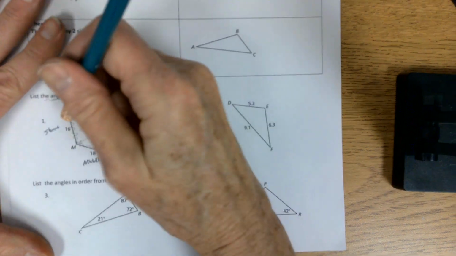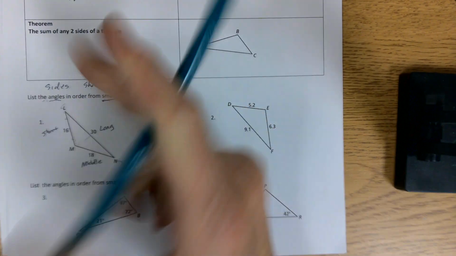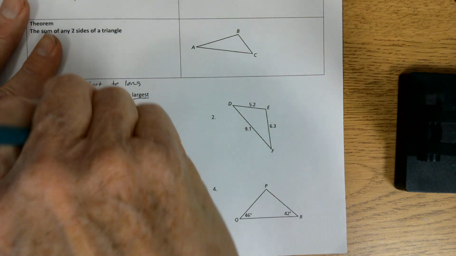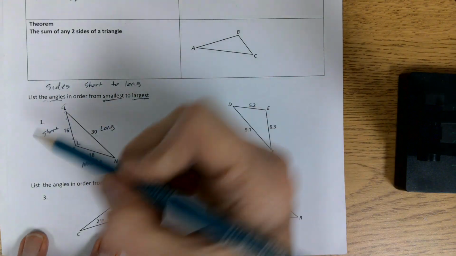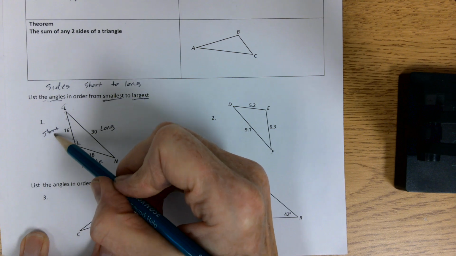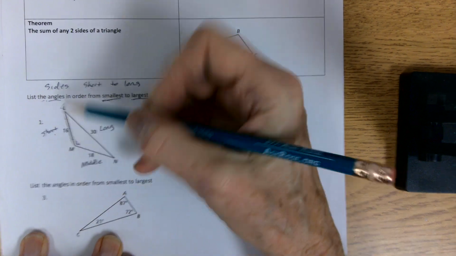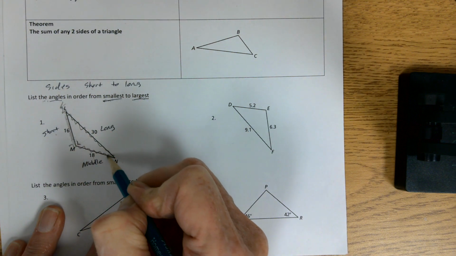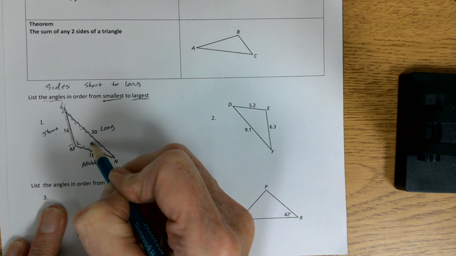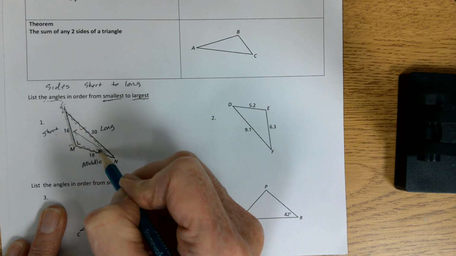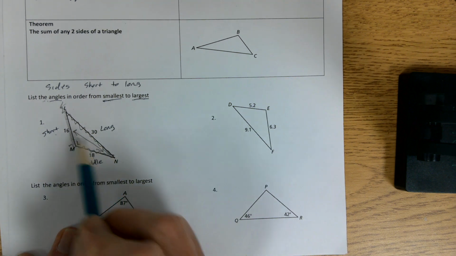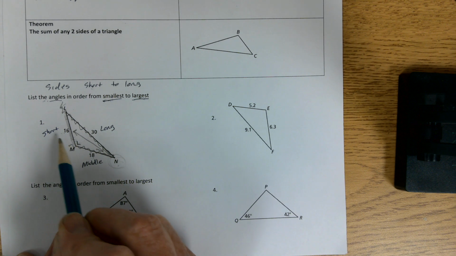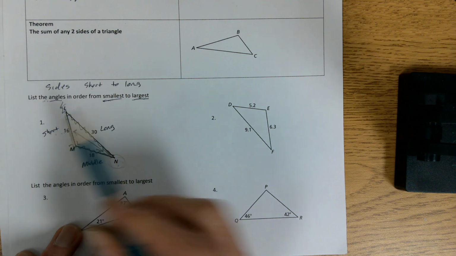So I'm going to erase what I wrote, and all I'm going to do is put large right here, an L. That's all I'm doing. Erase the rest. Now, this is my short side, right? 16 is short. So I highlight the other two sides and go, okay, those are the two sides that open up, right? This angle is opposite this side. So angle N has to be small. This is my smallest because it goes to the shortest.